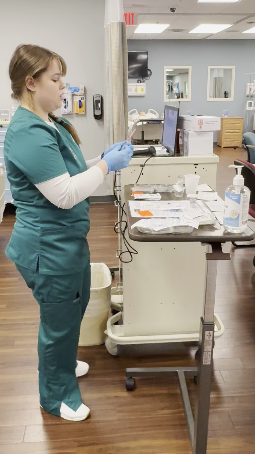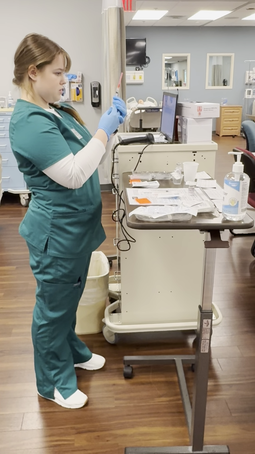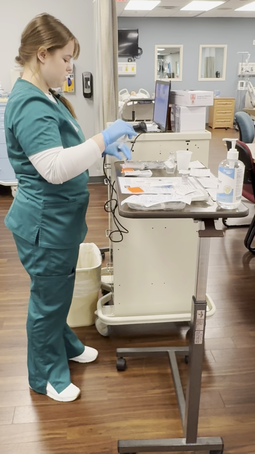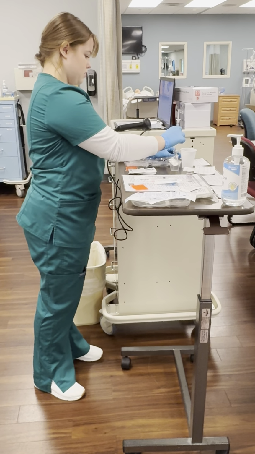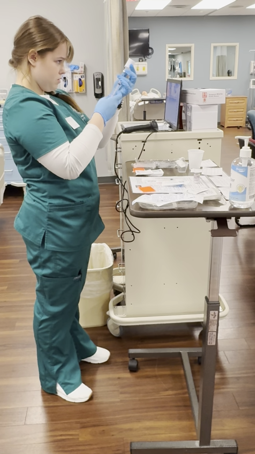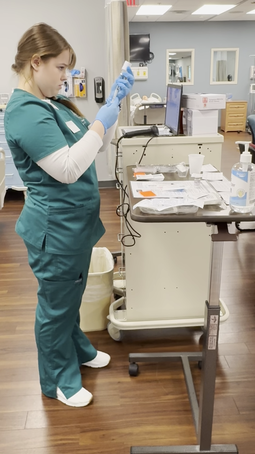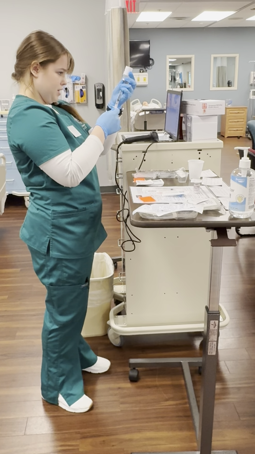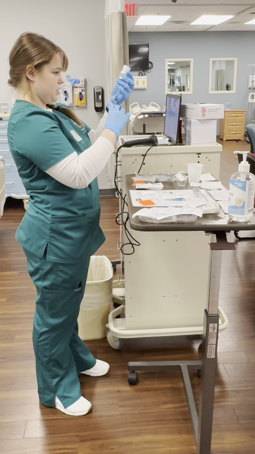And I'm giving 1.5 mLs, so I'm pulling that much air. Pulling more than needed so that I can push out the rest of the air.